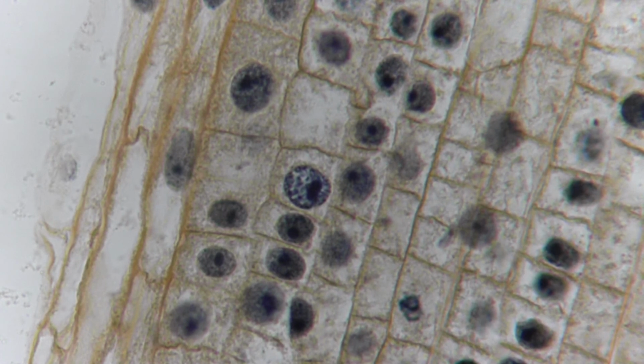So that is the 6 phases of mitosis. The order is interphase, prophase, metaphase, anaphase, telophase, daughter cells. Or Inez, pour me another tequila, dear.